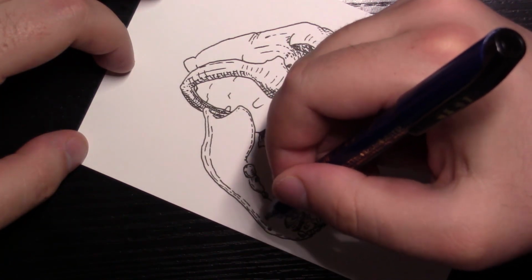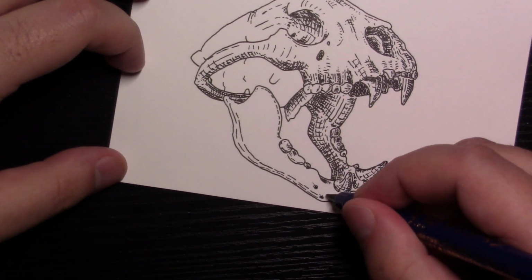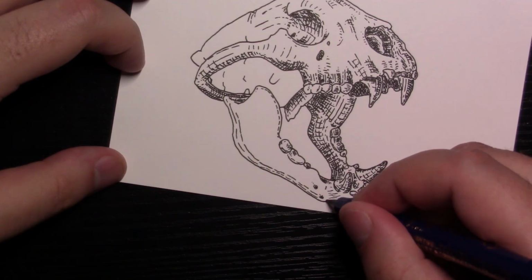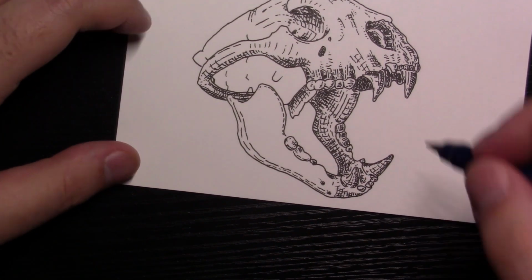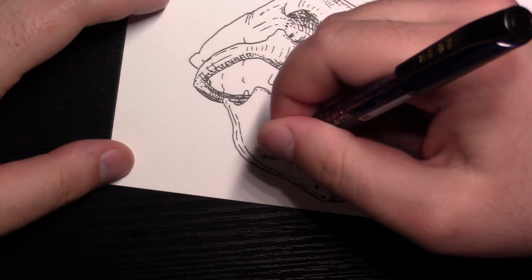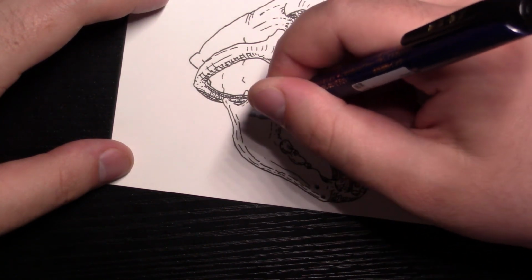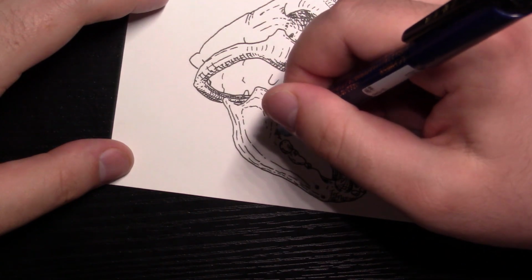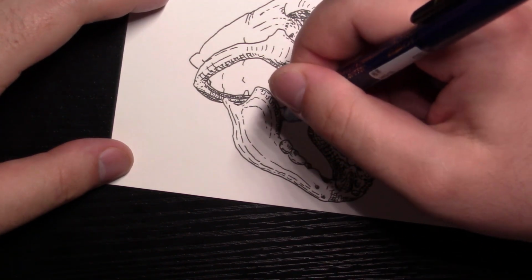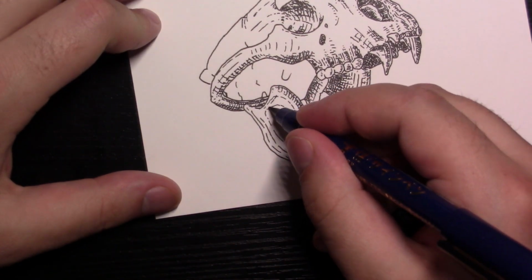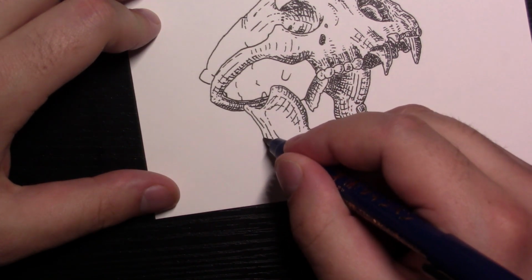I think it is pretty successful. I do like how it looks. I'm very pleased with the outcome, but obviously the idea of keeping the light values of an imaginary object in your mind as you draw is very difficult. It's something that I need to practice continuously on.